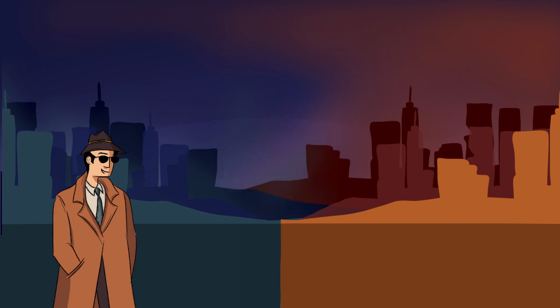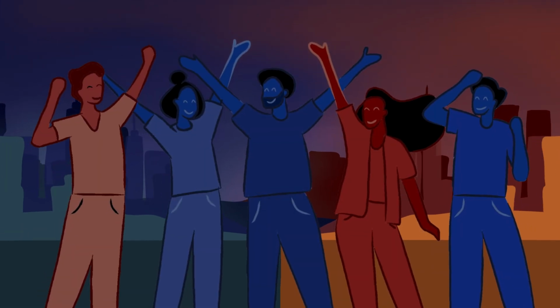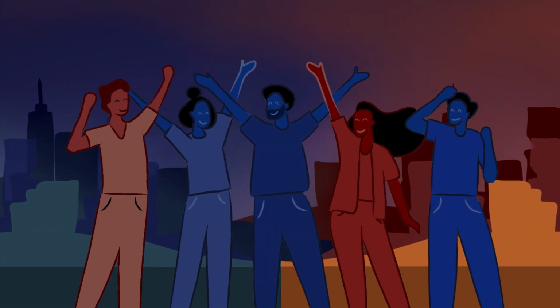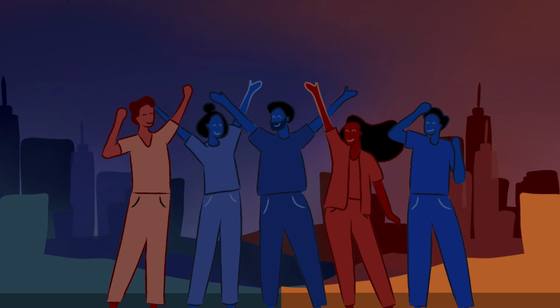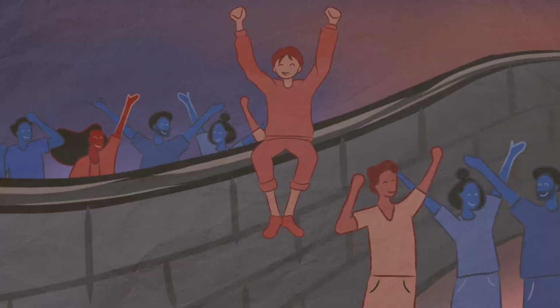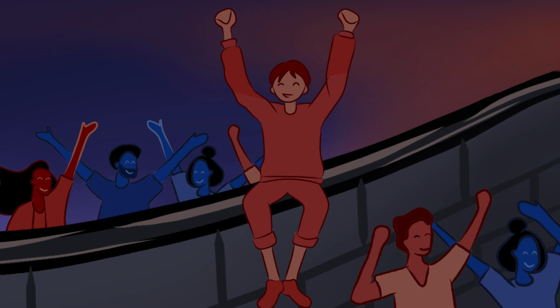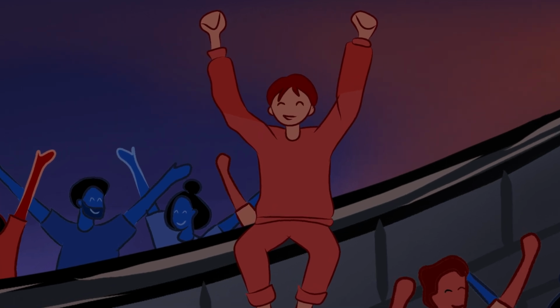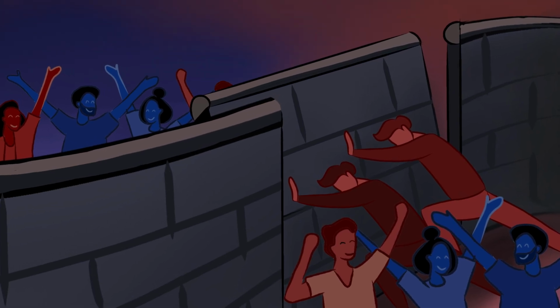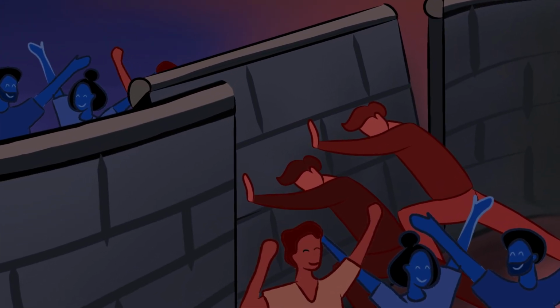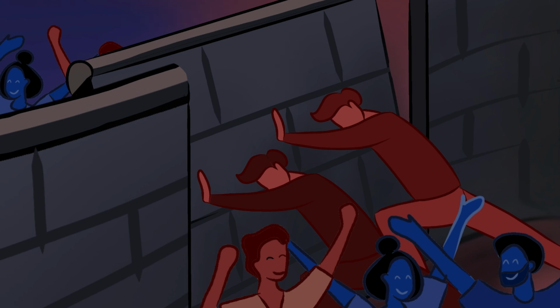The atmosphere was electric. Families reunited, tears flowed, and laughter filled the air as they embraced loved ones separated for so long. People climbed atop the wall, cheering and celebrating their newfound freedom. It was a beautiful sight, wherein joyful crowds are seen tearing down pieces of the wall with hammers and their bare hands, determined to reclaim their lives.